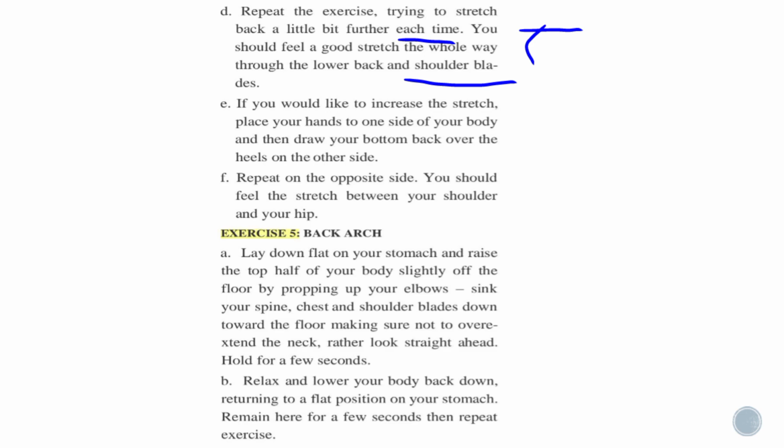If you would like to increase the stretch, place your hands on one side of your body and then draw your bottom back over the heel on the other side. Repeat on the opposite side. You should feel the stretch between your shoulder and the hip.